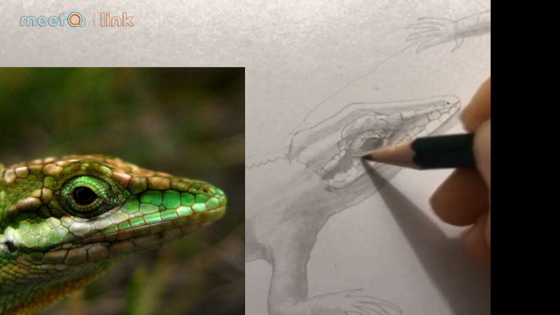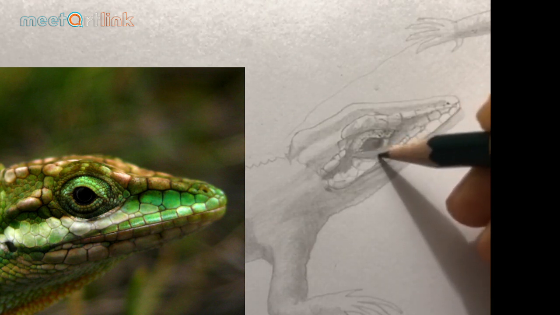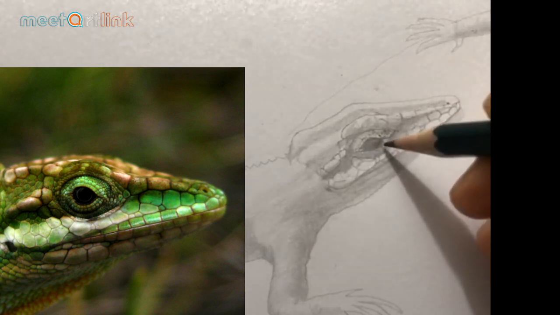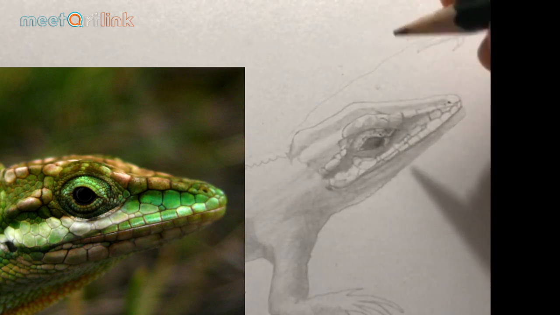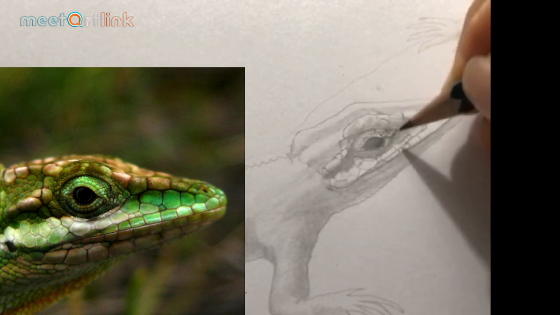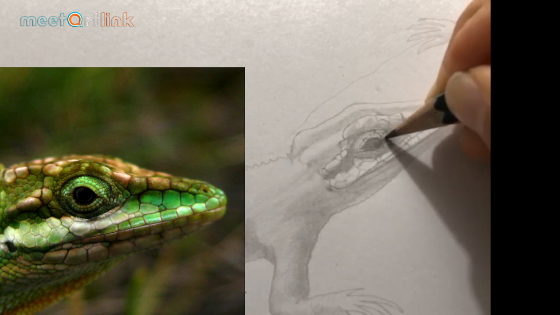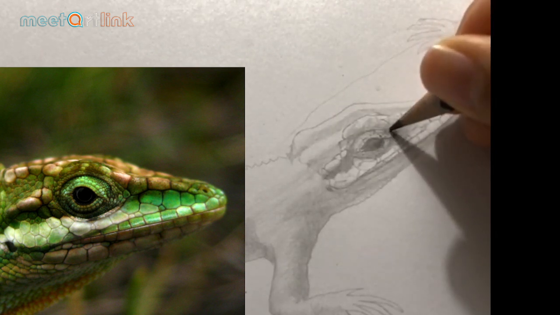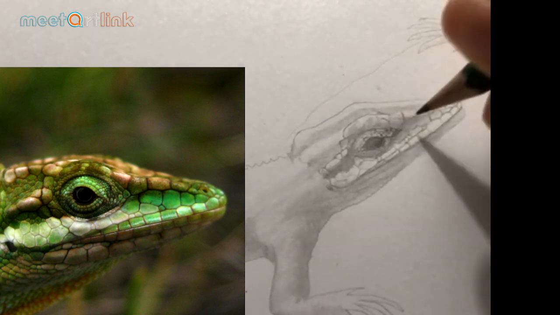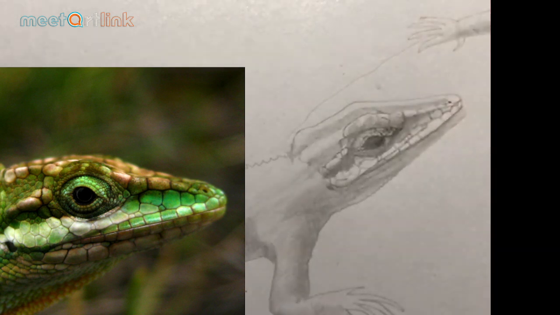And in here you can see that the texture surrounding the eye is very, very detailed. I'm just trying to understand that kind of lumpy texture, not having to replicate it all, but just going with it.